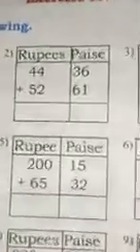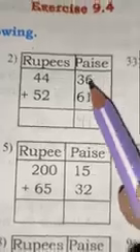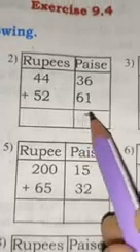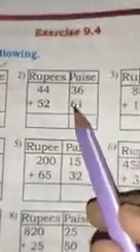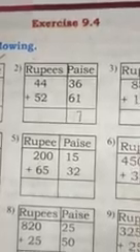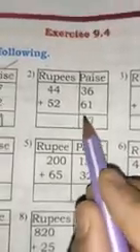Okay. Now, come to the second one here. 6 plus 1 is 7. 3 plus 6 is how much? 3 plus 6 is 9. Very good.